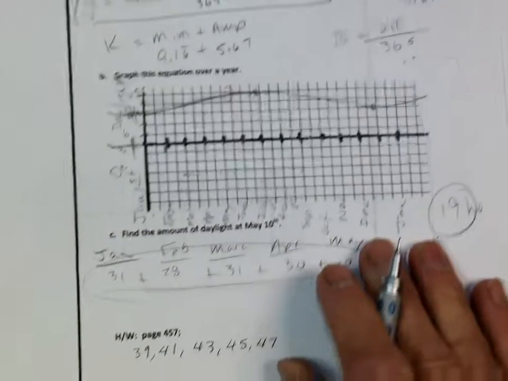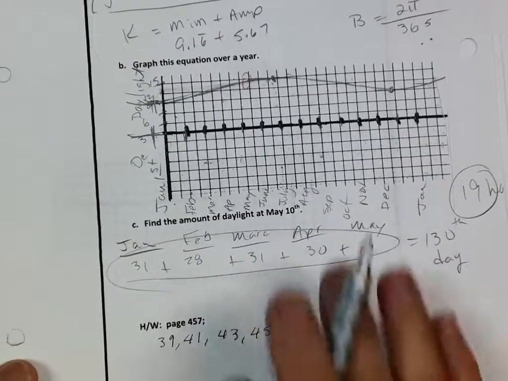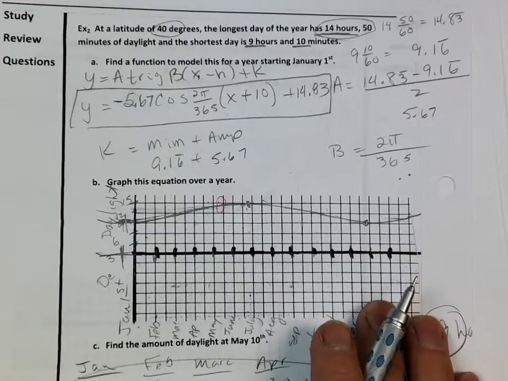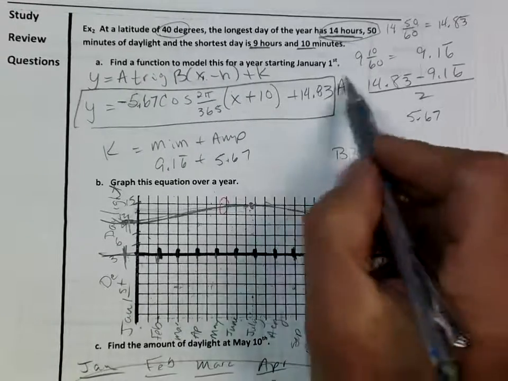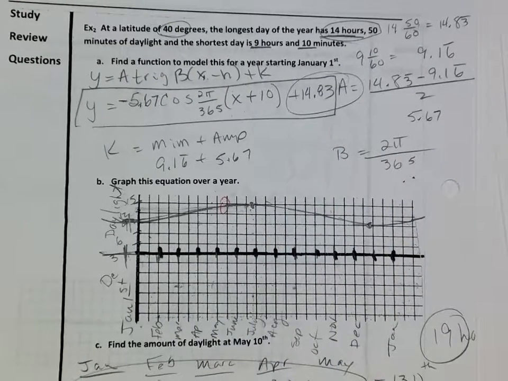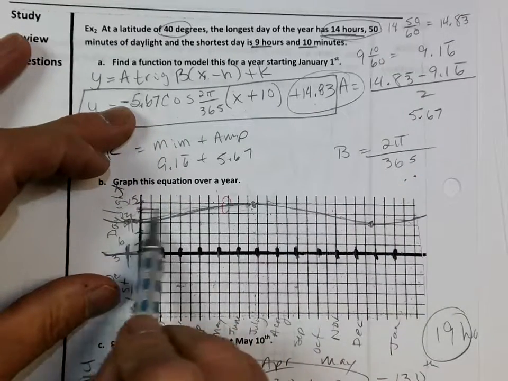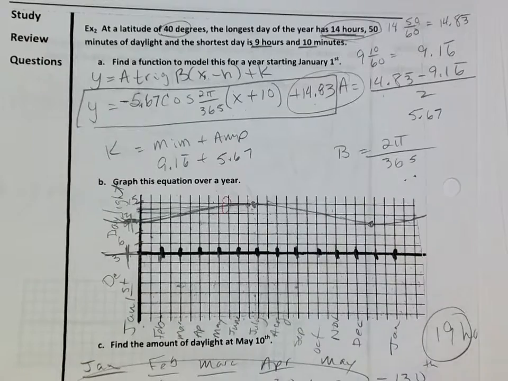Wait, how is it 19 if the longest day has only 14? Yeah, there's something not right in here. I think it is this right here. I've got to go back to min plus amplitude, because that bumped it up quite a bit. That can't be, because the longest is 14 hours. Let me push the play button off and find out what I did wrong.